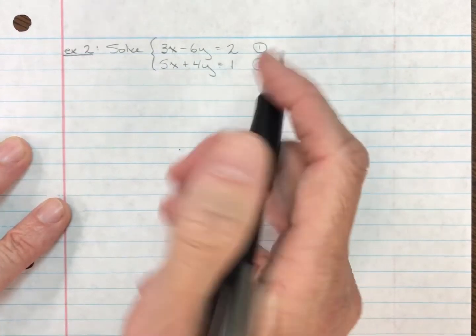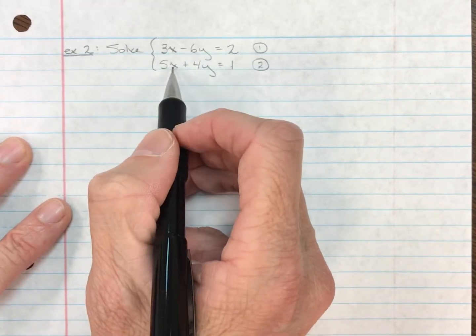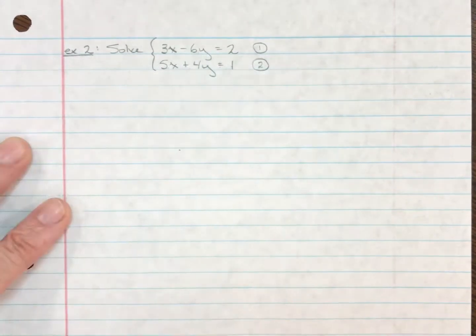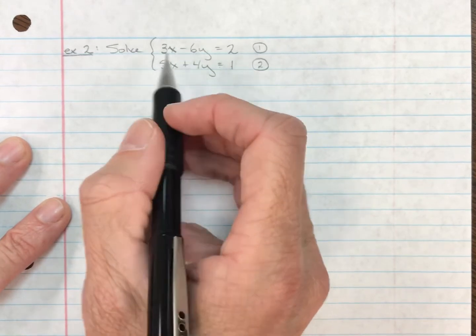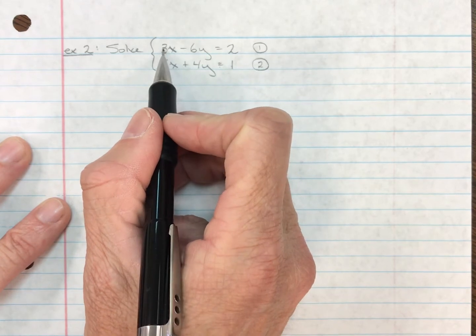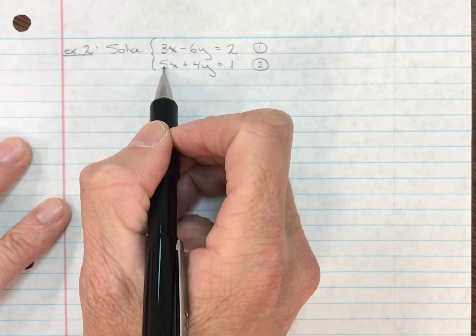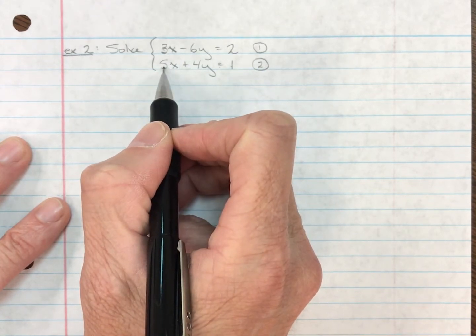But I can multiply equations 1 and 2 by something, so I can multiply both equations by a constant to get opposites. What you're looking for is basically what's called the lowest common multiple. So if I multiply the top equation by 5 and the bottom equation by negative 3, I'll have 15 and negative 15. That would work.